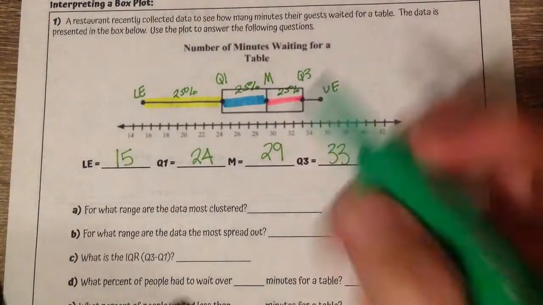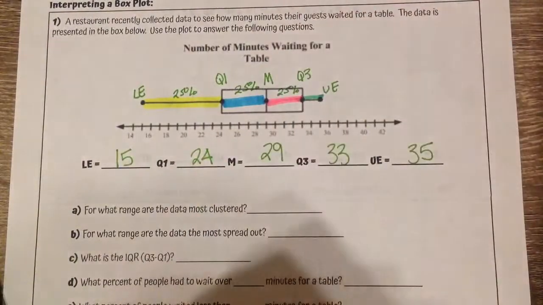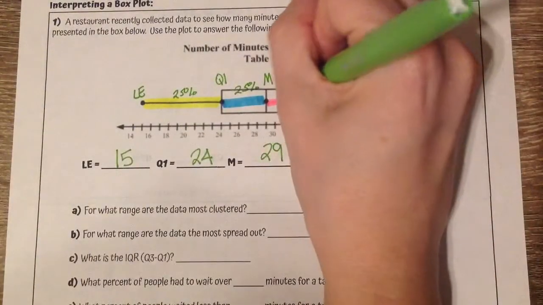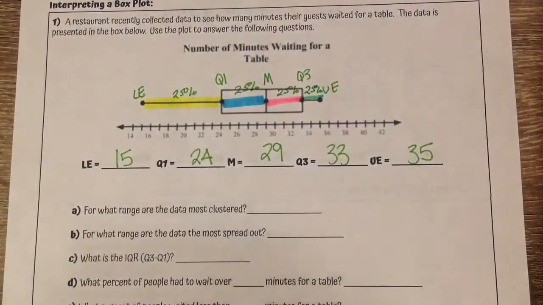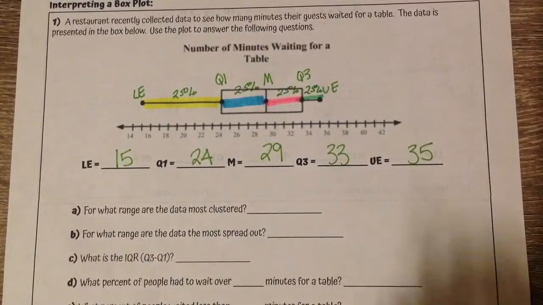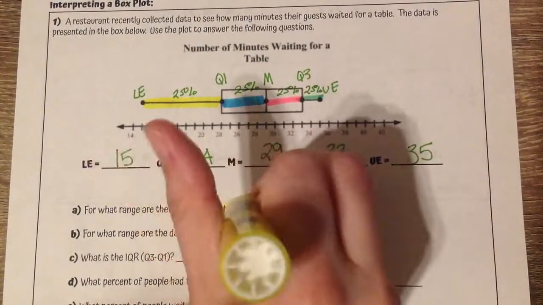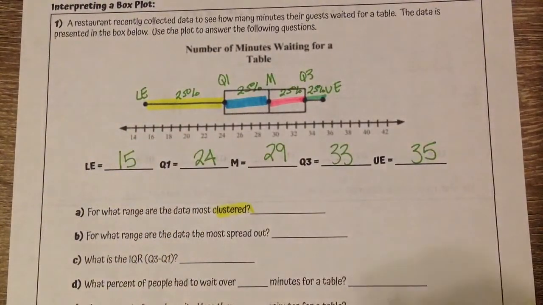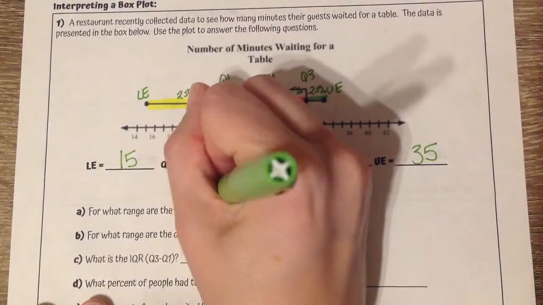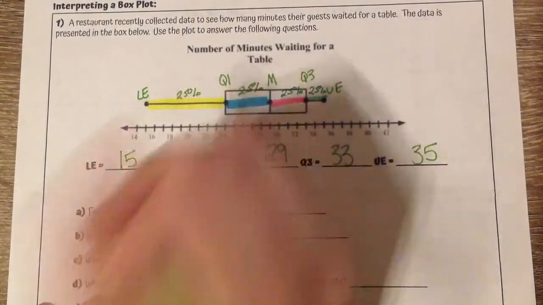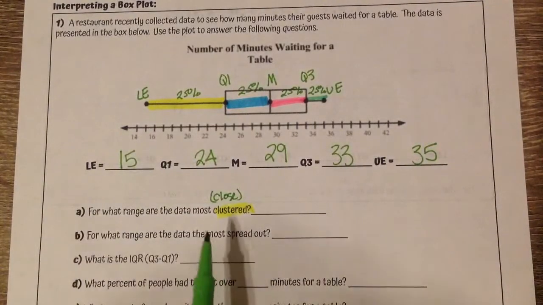And we've got this last range, our Q3 to our upper extreme, which is 25% of the data. So which of these ranges is it the most clustered? So key word here is clustered. That means I think of like it's close. So which ones, and I'm going to put the closest, maybe in parentheses to help you. It's going to be our smallest range.